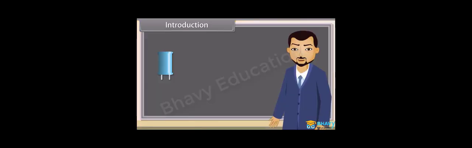Introduction. Students, today we will study a new topic. Before further proceeding, I want to ask you something. Do you know about this? Sir, it's a resistor. No, Ram, it's not a resistor. Anybody else? Okay, I will tell you. This is a capacitor. It is used to store the electric energy.